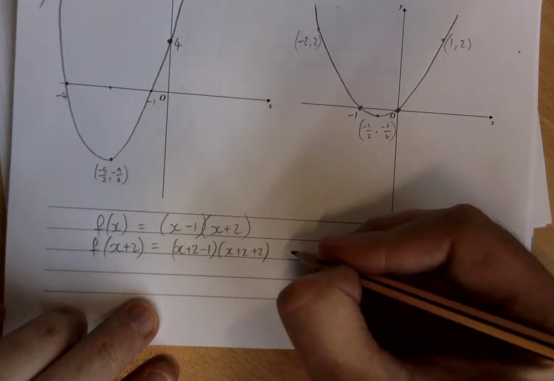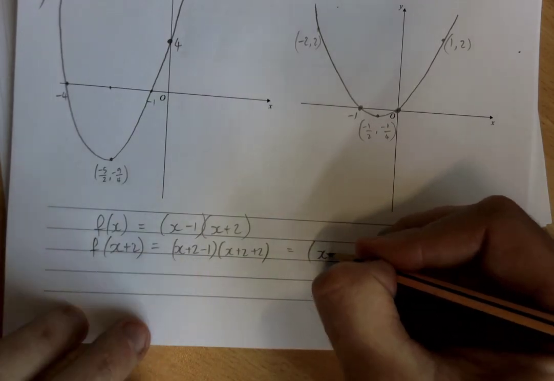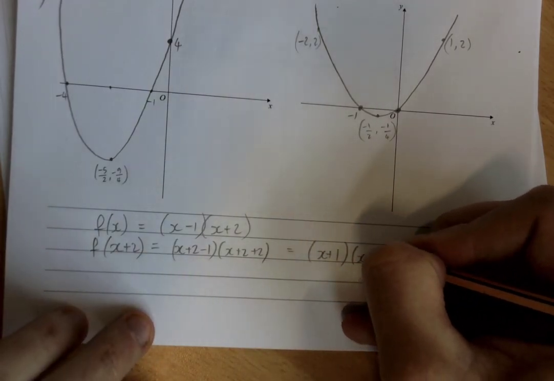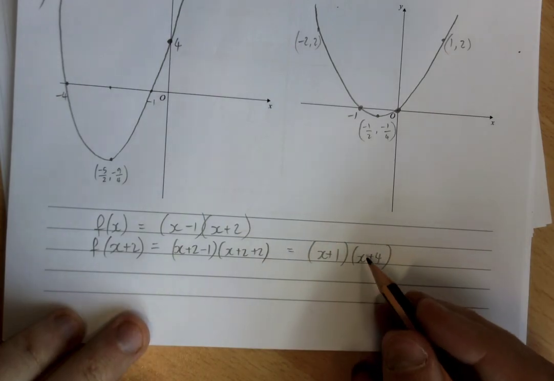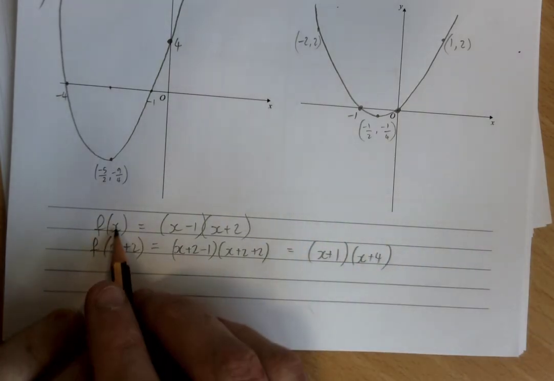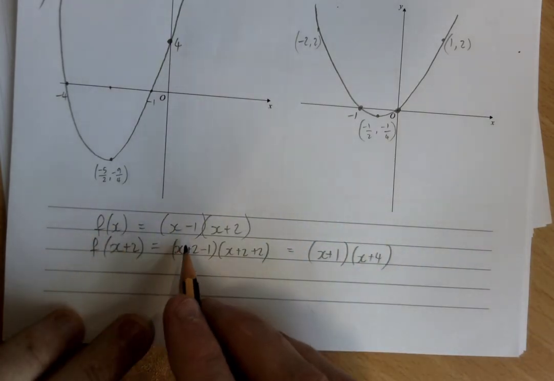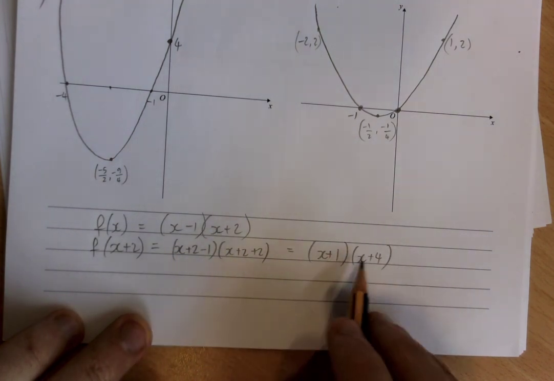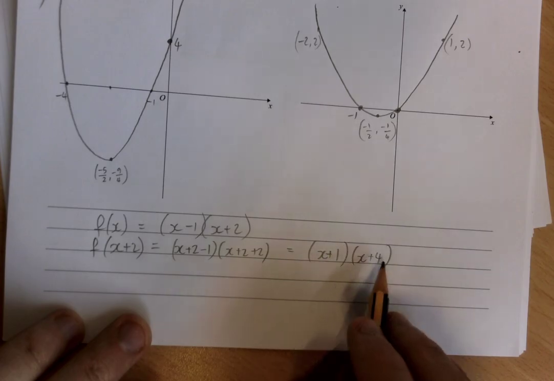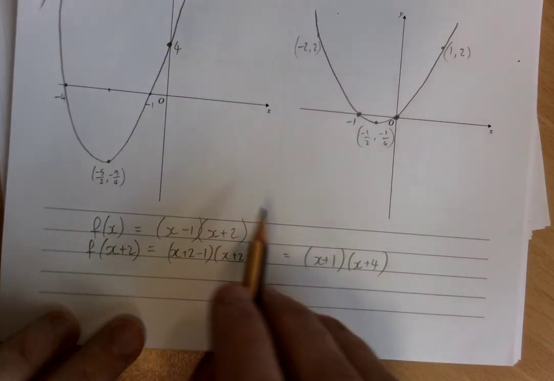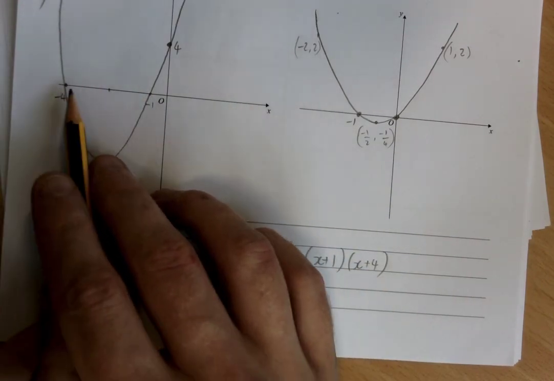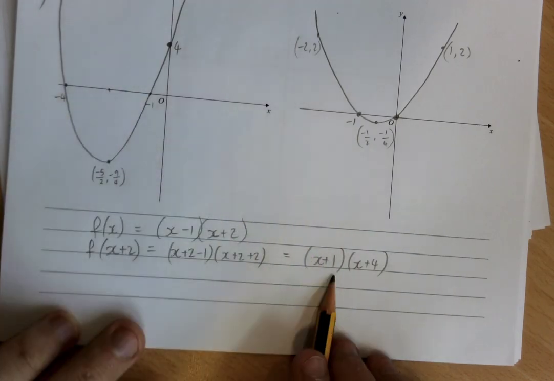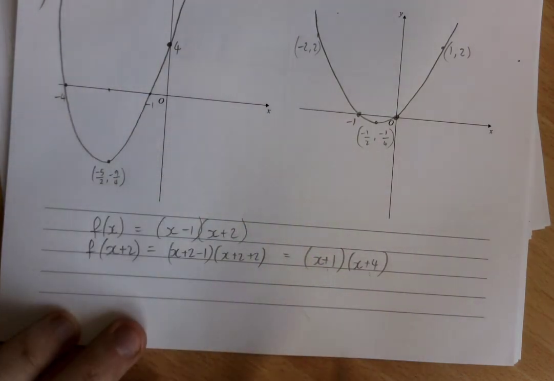Then you simplify that and you get x plus 1, x plus 4, and that's your new equation. All you do is replace the x with x plus 2 everywhere that it exists. And then you can see that you get x plus 1, x plus 4, which helps to understand that these are minus 1 and minus 4. It's all coherent, consistent.